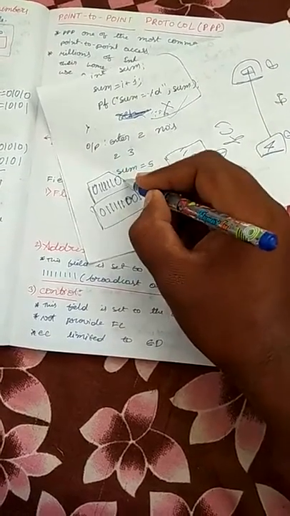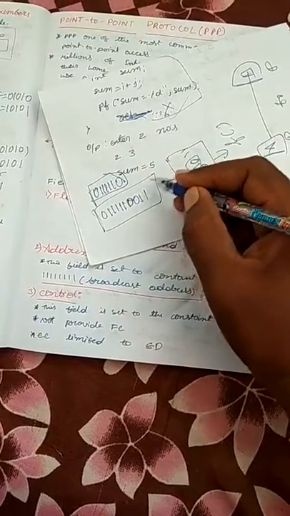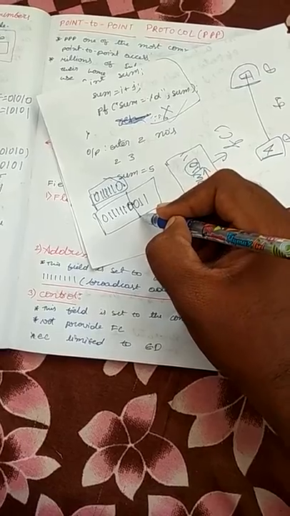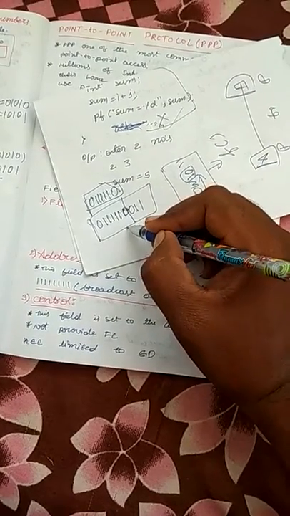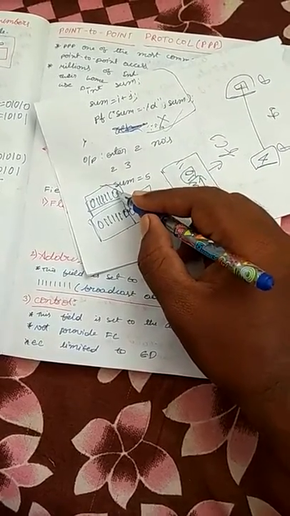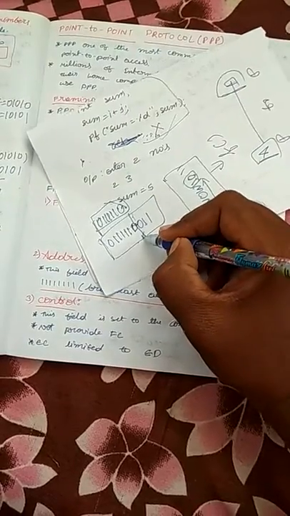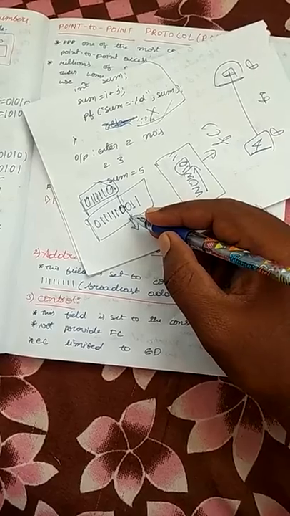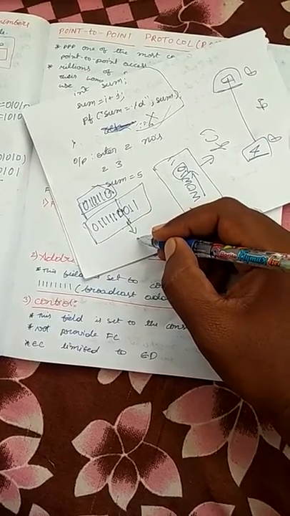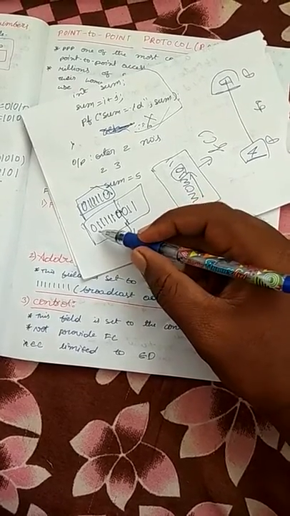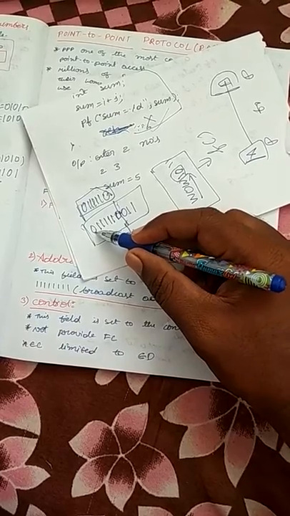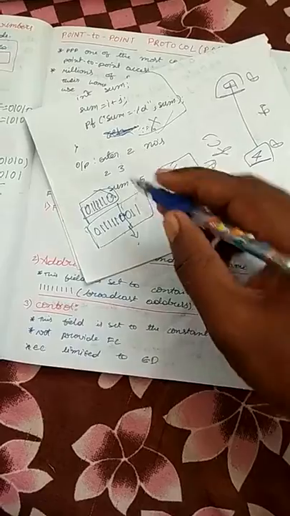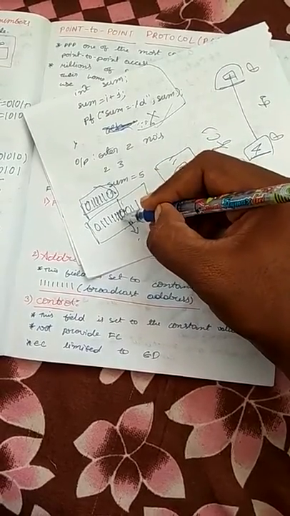Suppose on the receiver side we get this pattern. It will think that it is the end of the frame, because the flag marks the end of the frame. So we have to bit stuff, which means we have to add a 0 after five consecutive 1s.